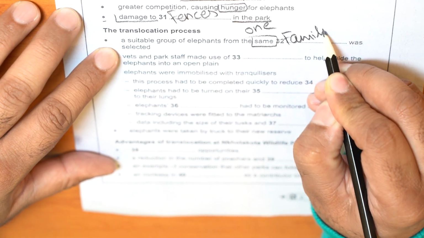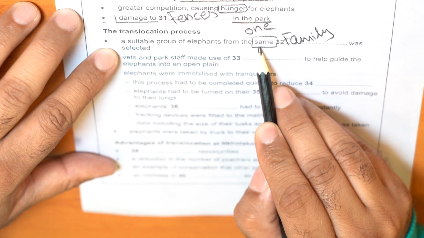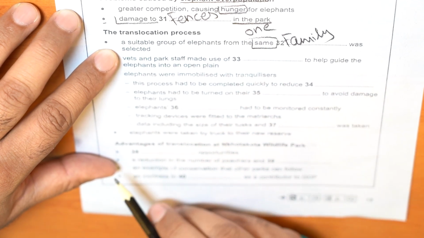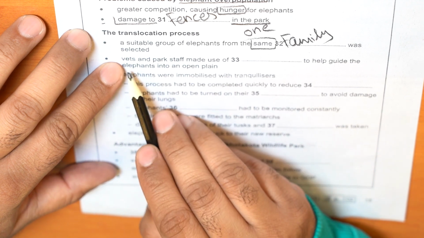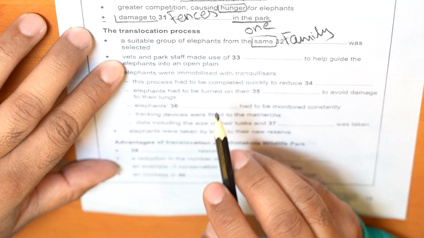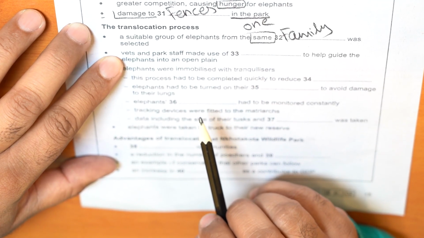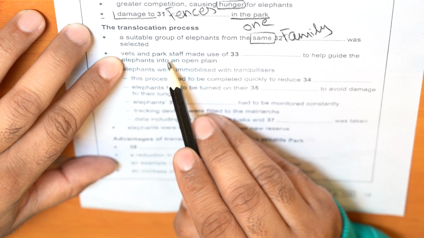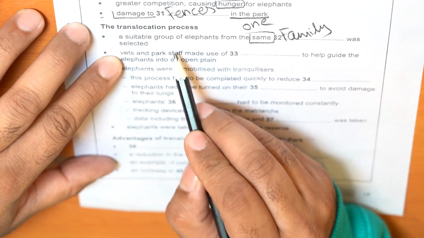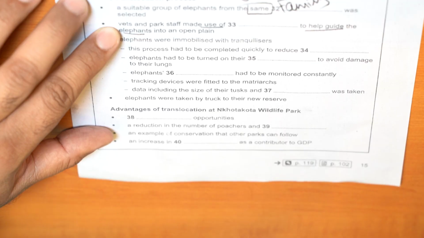See that? Tips are working. One family means same family, single family, right? The correct answer is family. Now, vets and park staff made use of. Now, what is it that they used? Okay, they made use of something. So, what is it that they used? Vets and park staff made use of something to help guide the elephants. Okay, now I play the audio.